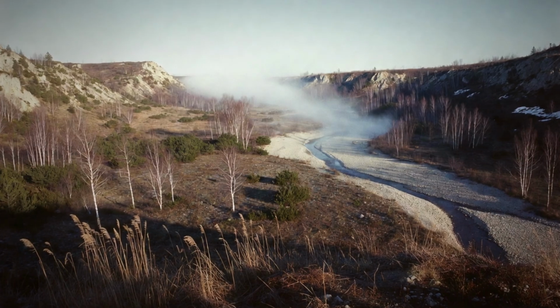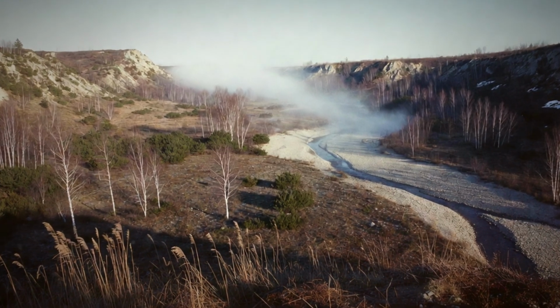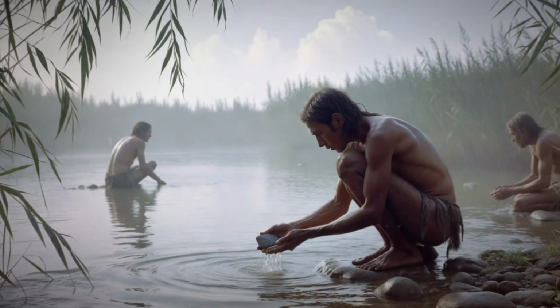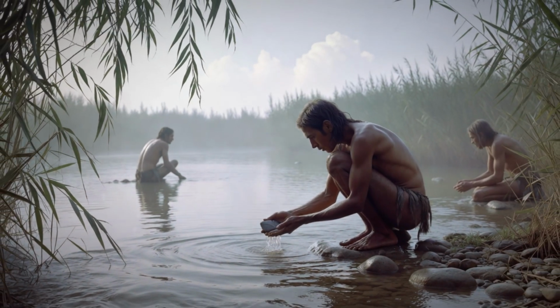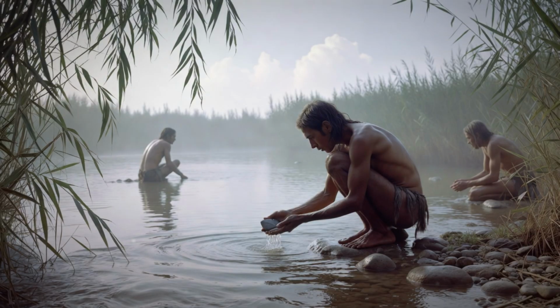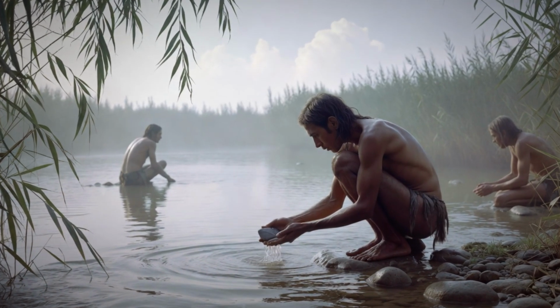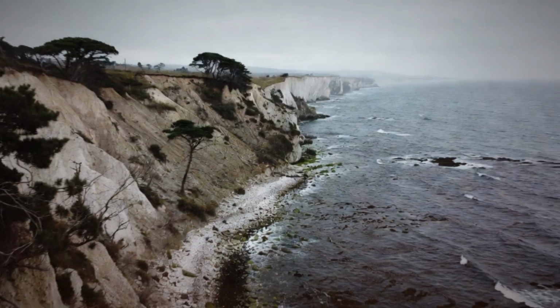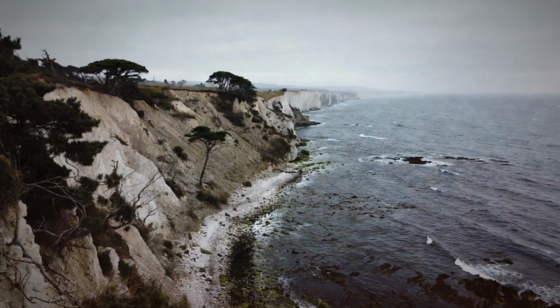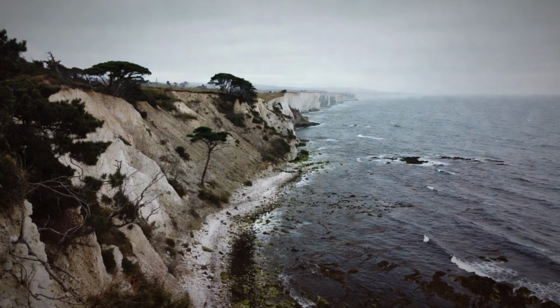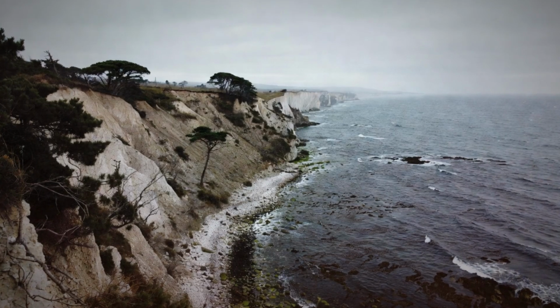Coastal erosion and sea level rise have destroyed many sites along former shorelines, leaving gaps in the archaeological record of coastal adaptations. Understanding the Paleolithic European environment requires integrating multiple lines of evidence, including geology, paleoclimatology, paleobotany, and paleozoology.